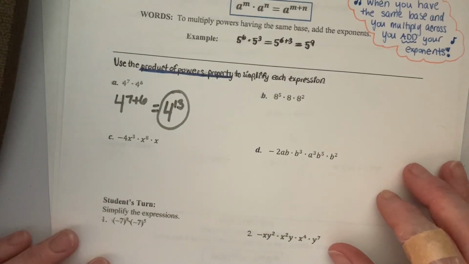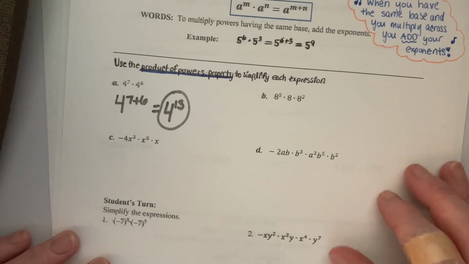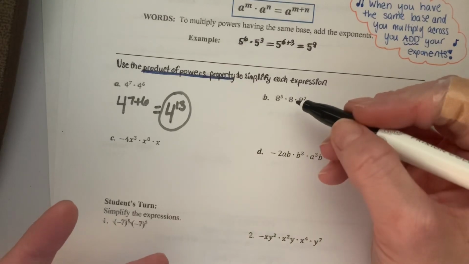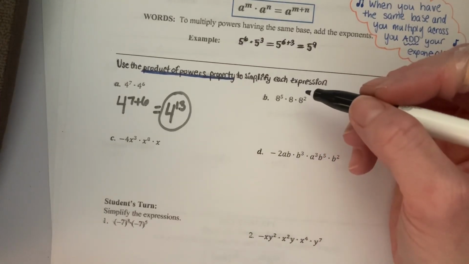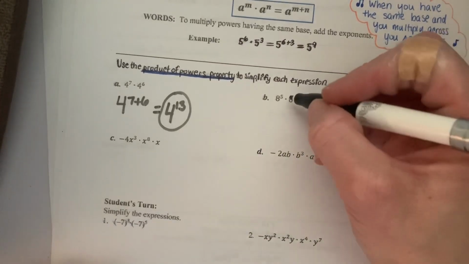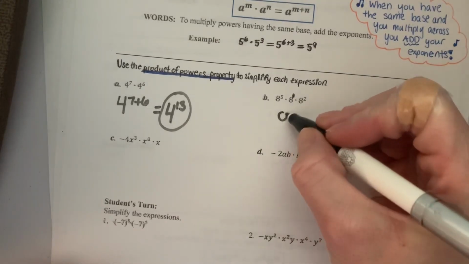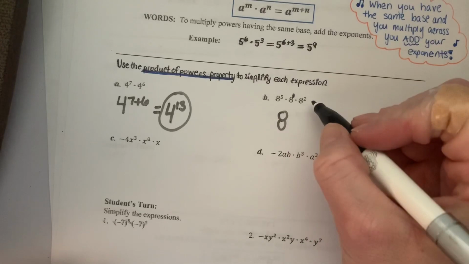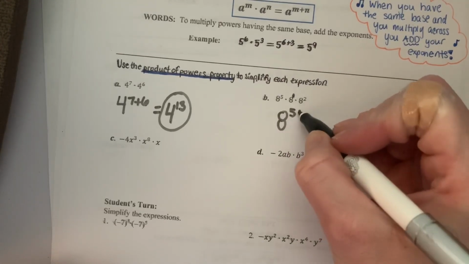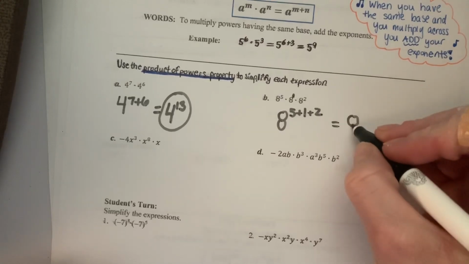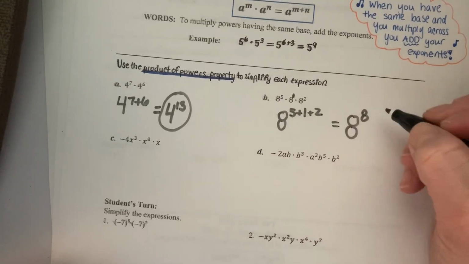For letter B, this is a little bit of a tricky one, because what you haven't seen is a variable or even a number in this case without an exponent. So we would assume, of course, that the exponent is a 1. I like to write in the 1 so I don't forget that I have to add that along with my exponents. So I'm going to keep the exact same base, and I'm going to add my exponents. 5 plus 1 plus 2. So that's going to give me that same base of 8, but it's going to give me the 8th power.